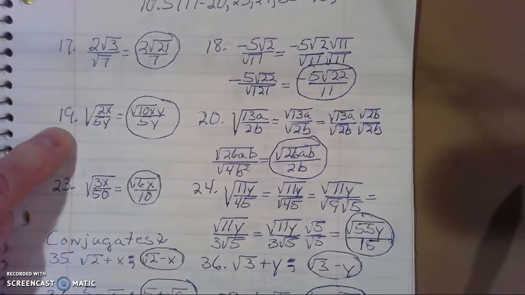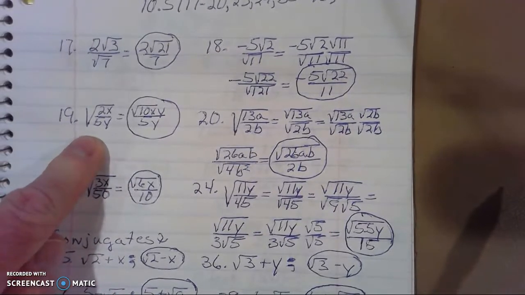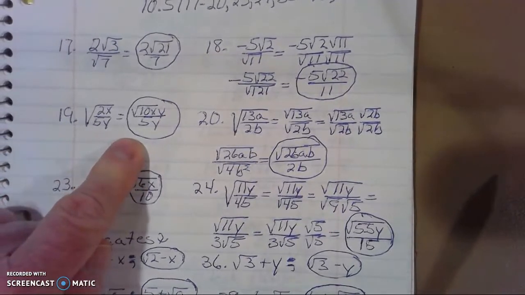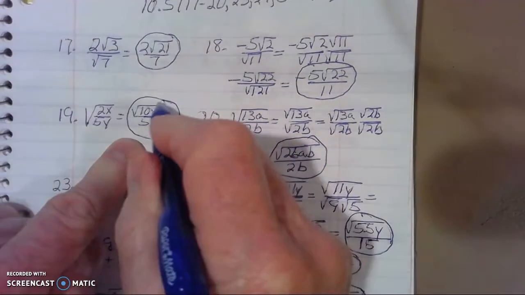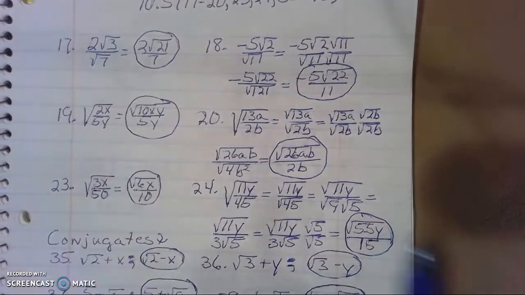19: square root of 2x over 5y. Both are inside the radical. The answer is square root of 10xy over 5y, not in a radical.